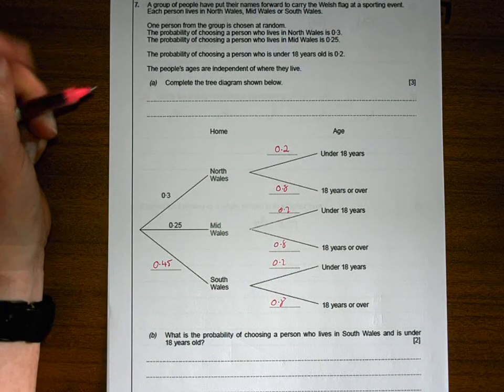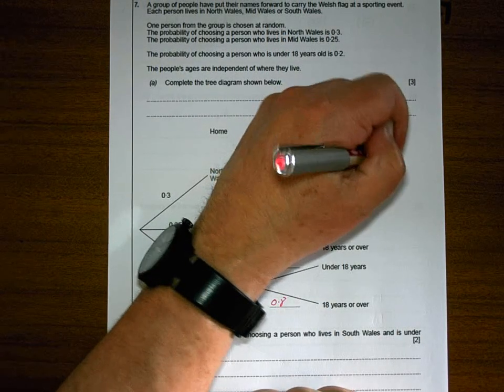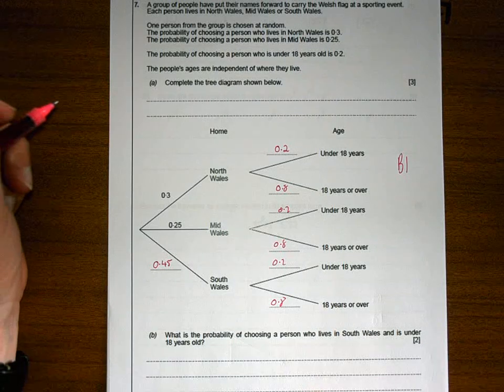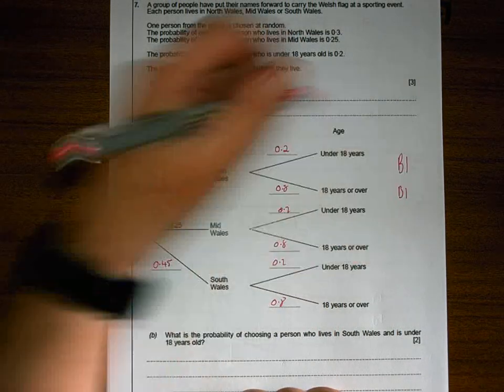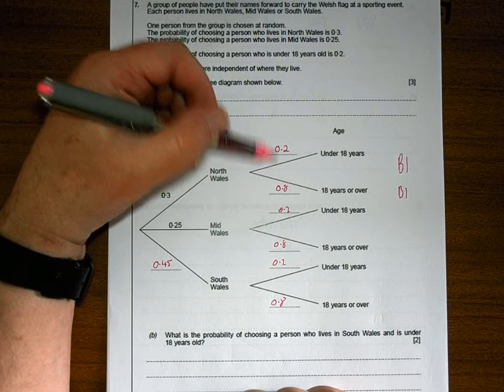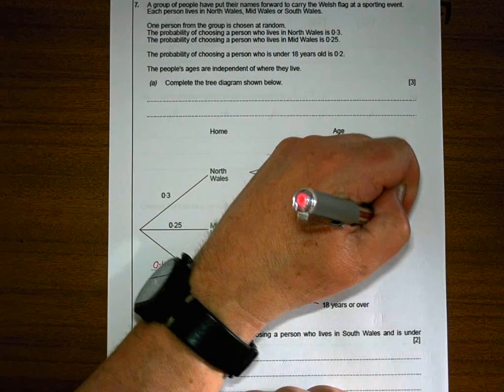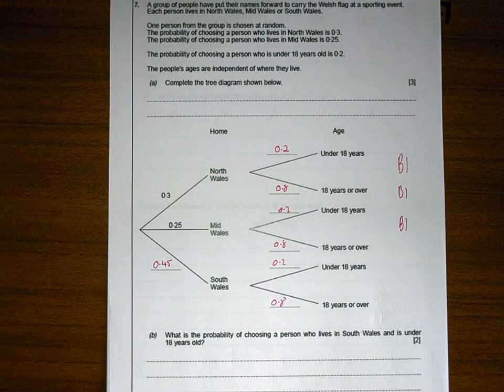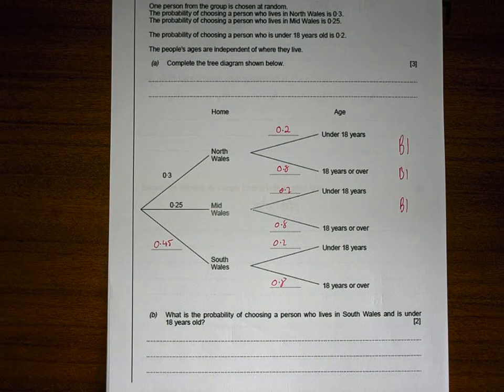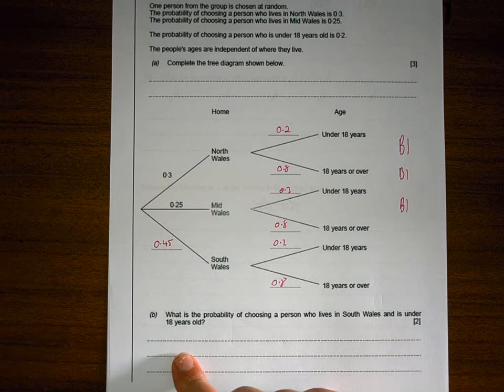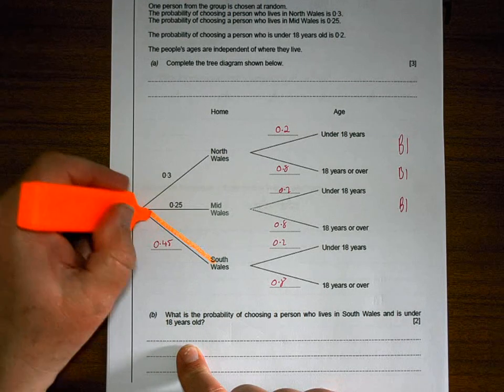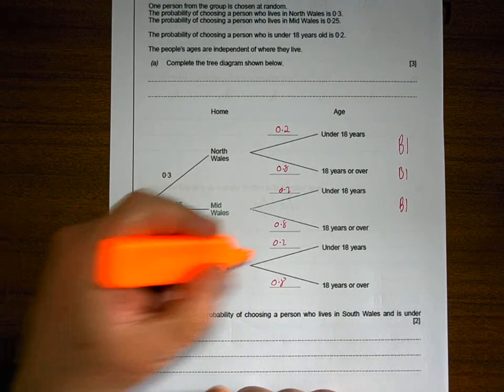So for that, there's 1 mark if I see 0.45. There's 1 mark if I've got a correct branch of 0.2 and 0.8, and then the final mark is for the complete diagram. What is the probability of choosing a person who lives in South Wales and is under 18 years old? So on our diagram, South Wales is along that path and under 18 is that path.